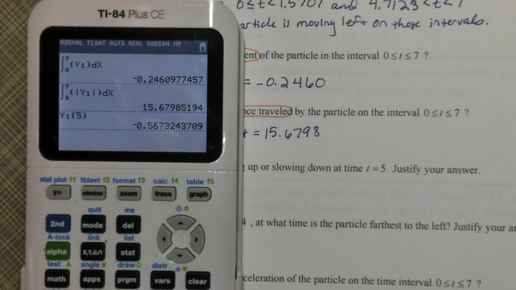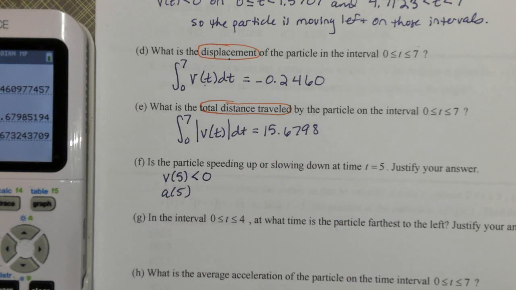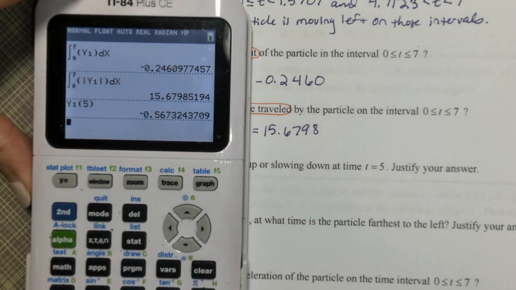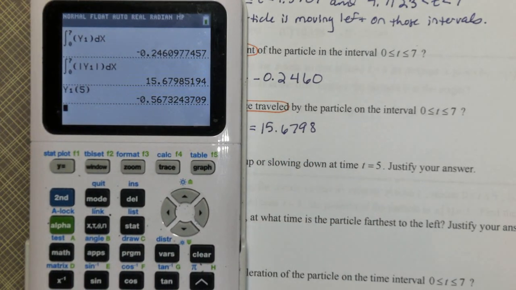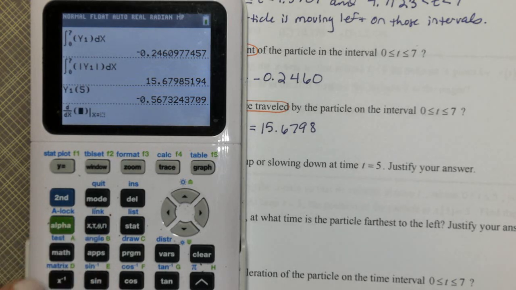And that is negative 0.567. Again, I don't care about the value, I only care that it is negative. So I'm just going to say is less than 0 because it's negative. And now for acceleration at time 5, I need the derivative of velocity.